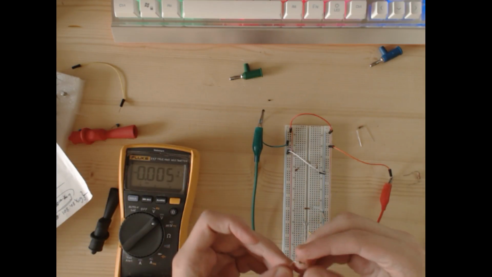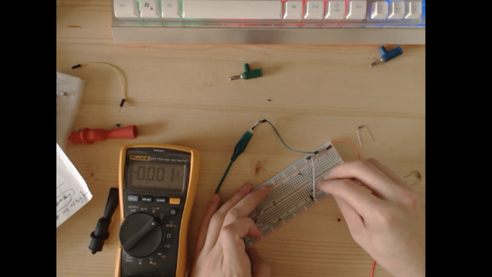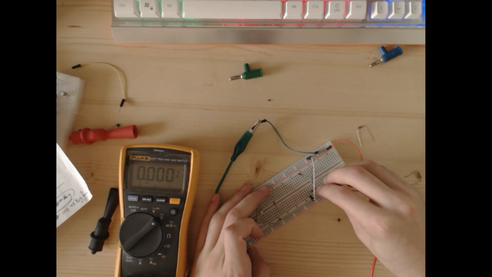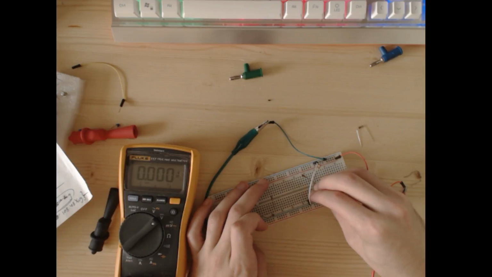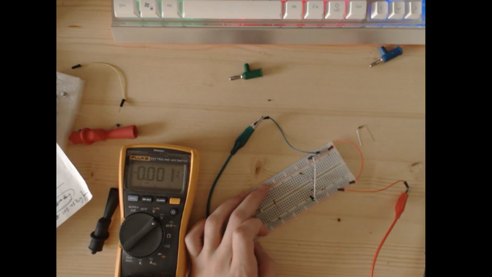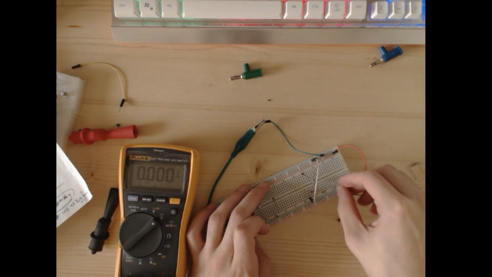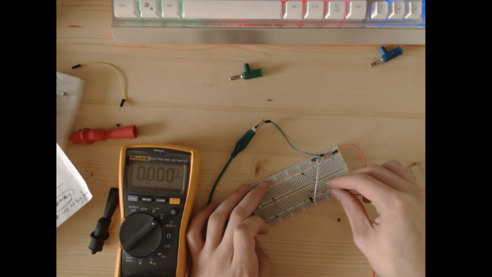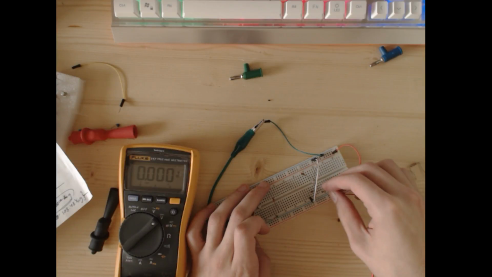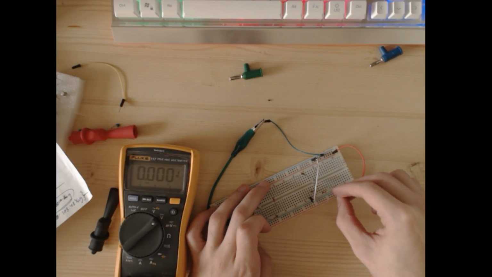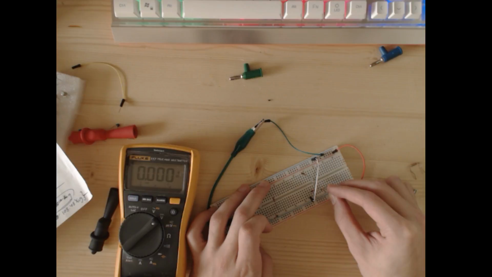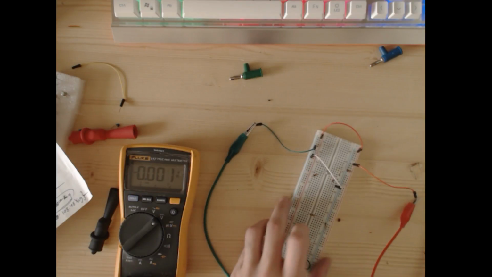So we got my 560. We will put this in series with my 1K, and we will place it at 16.3 volts, like so.